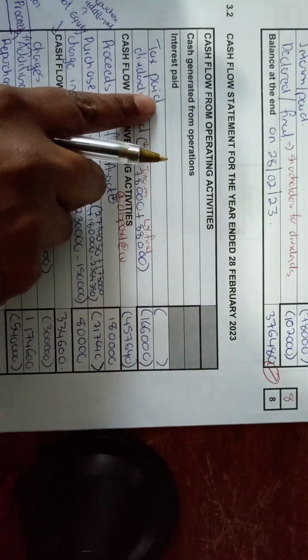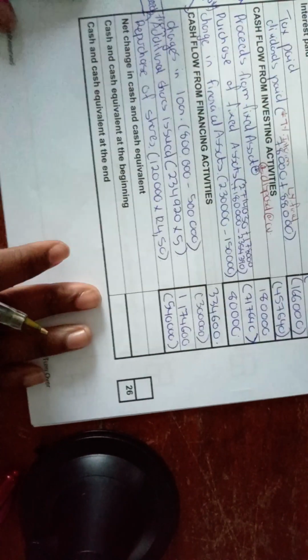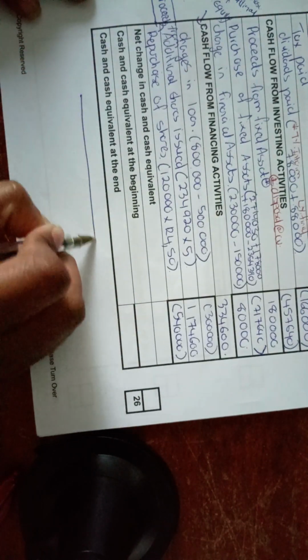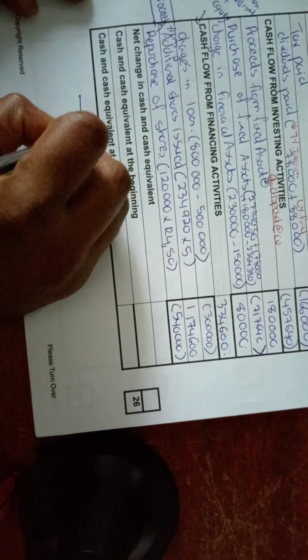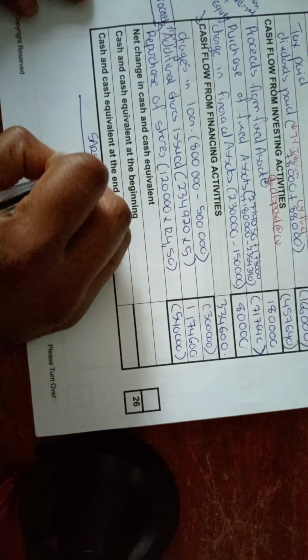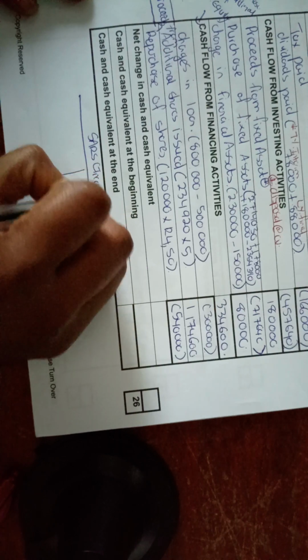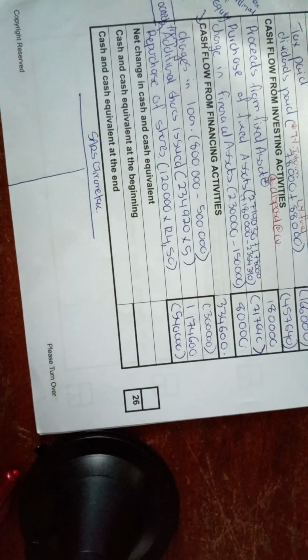Now for tax paid, a tip that I have learned recently, and a very good one at that, is to simply just do the SARS income tax ledger account.